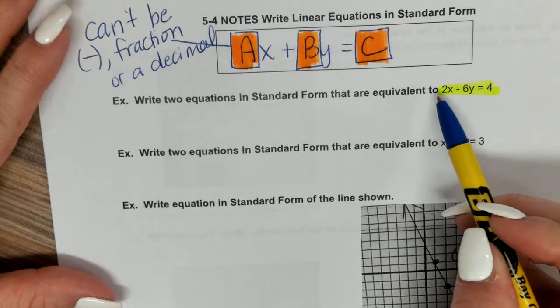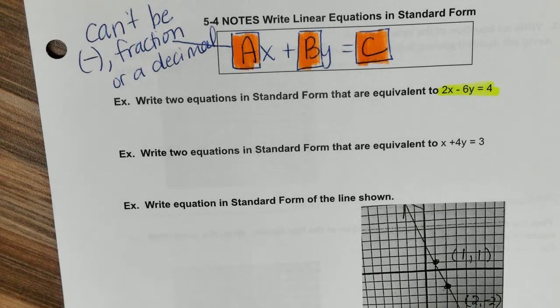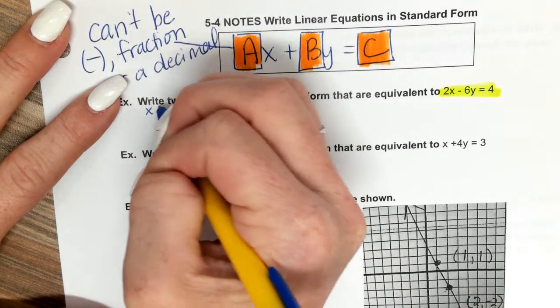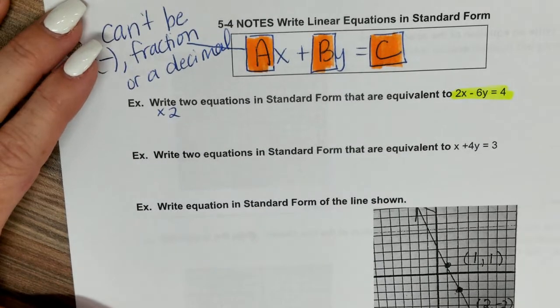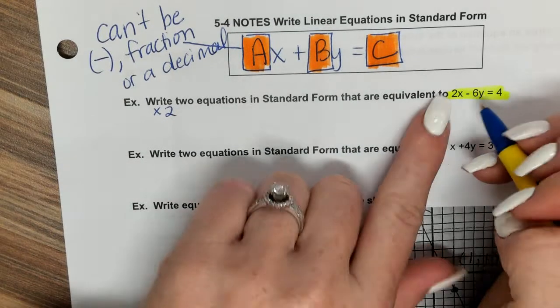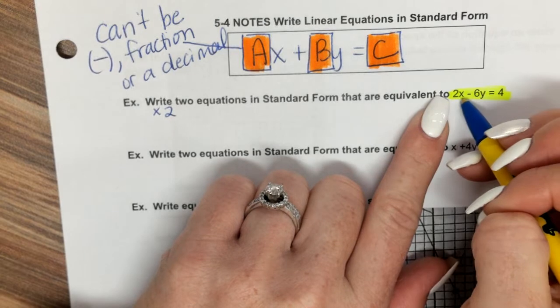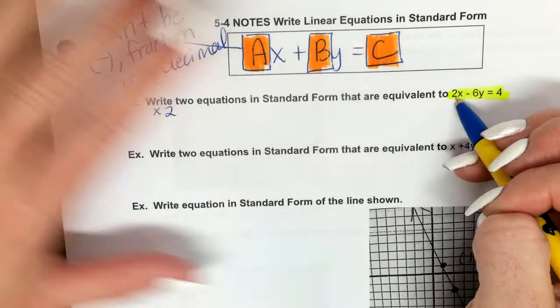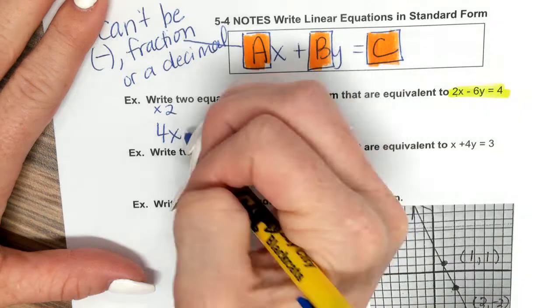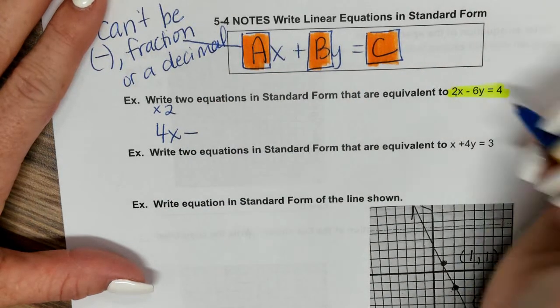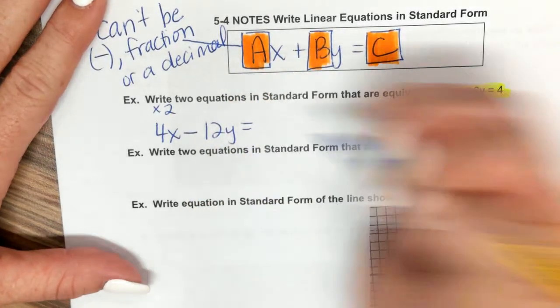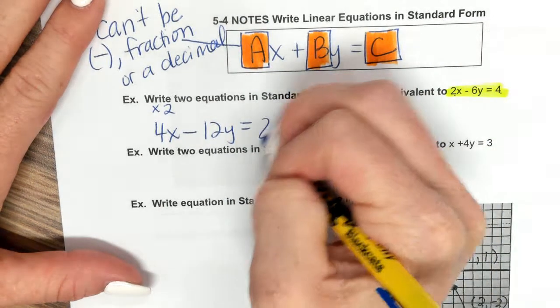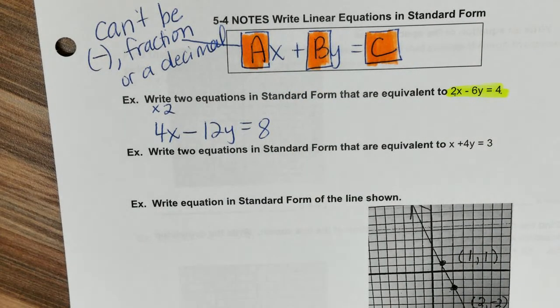You can multiply the whole equation by 2, and it will be equivalent. You can multiply the whole equation by 3. You can divide the whole equation by 2. And you will have an equivalent equation. All right, so the first one, let's multiply by 2. We're going to multiply this entire equation by 2. So what's 2 times 2? So I'm going to write 4x minus, what's 6 times 2? 12y equals, and what's 4 times 2? 8. That is an equivalent equation.